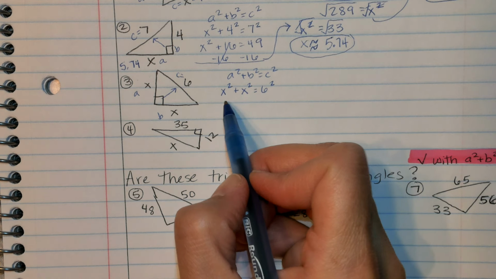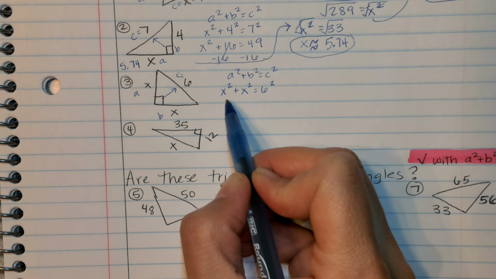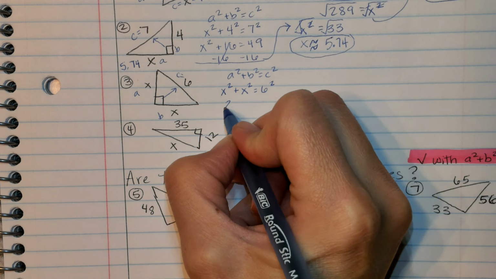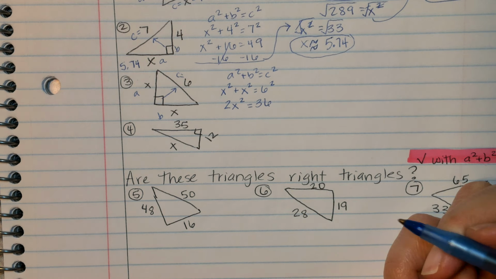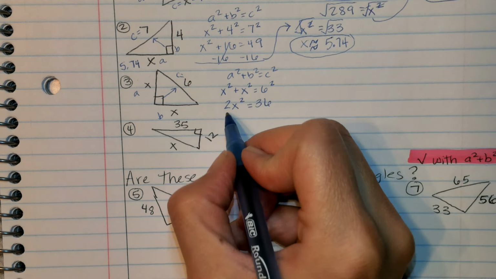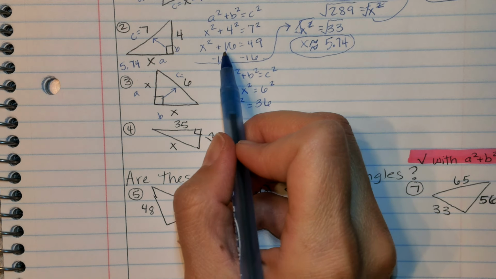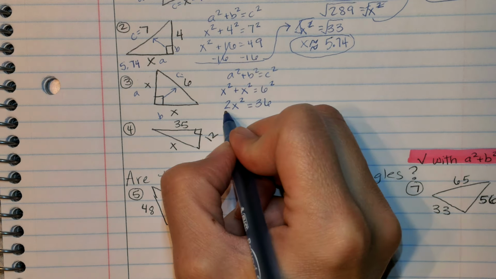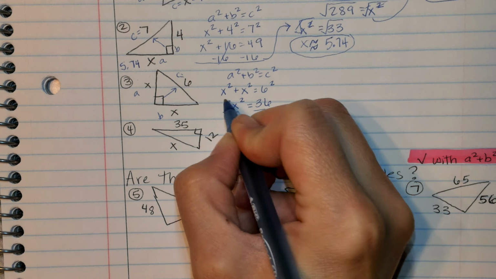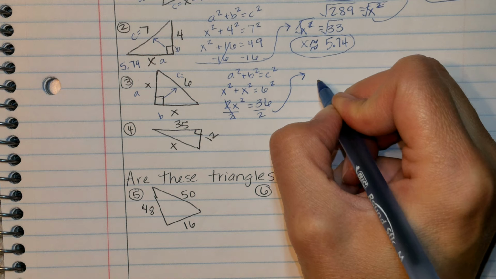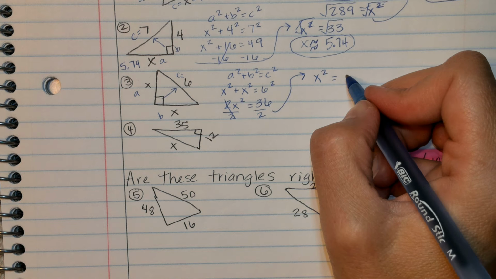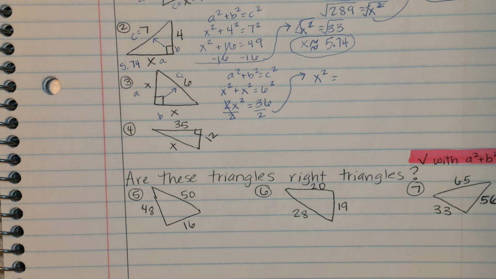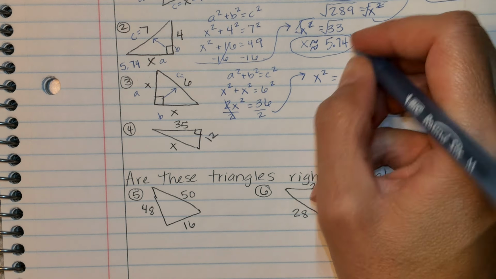So this one's different because I can actually combine these like terms. 1x squared plus 1x squared is 2x squared. And then 6 squared is 36. So I can't just square root both sides. I need to divide by 2 first. So like up here, I would subtract to get a number away. Here I need to divide to get rid of that 2. And then I have to rewrite it over here. So now I have x squared alone. 36 divided by 2 is, oh, let me double check, 18. Yeah, 18. Okay.